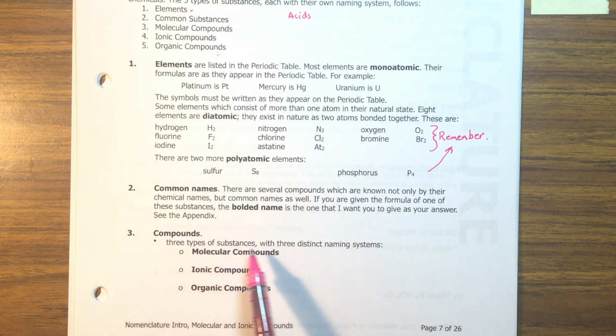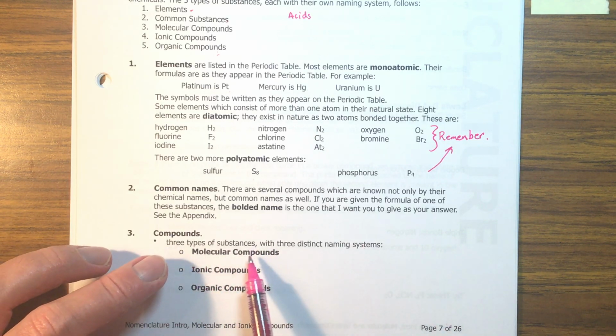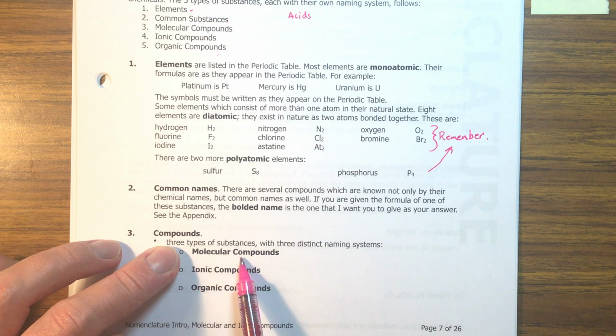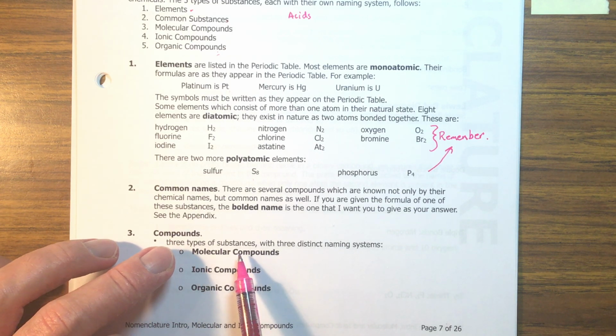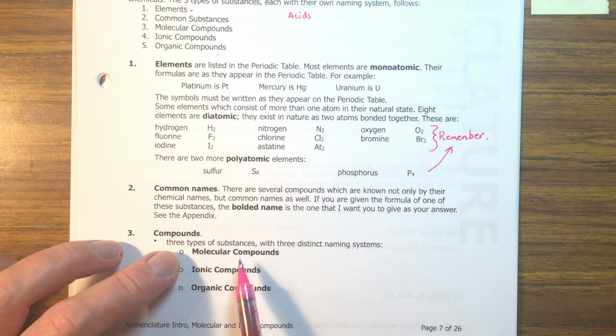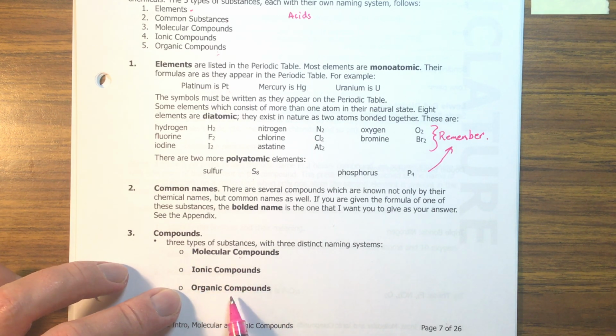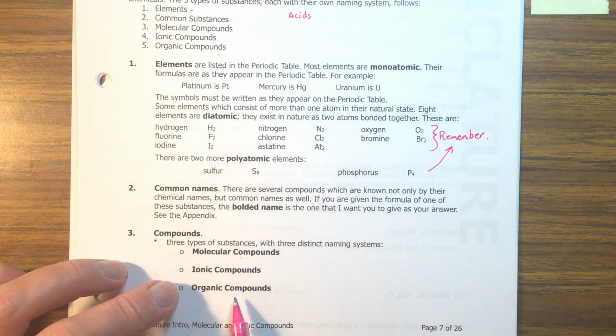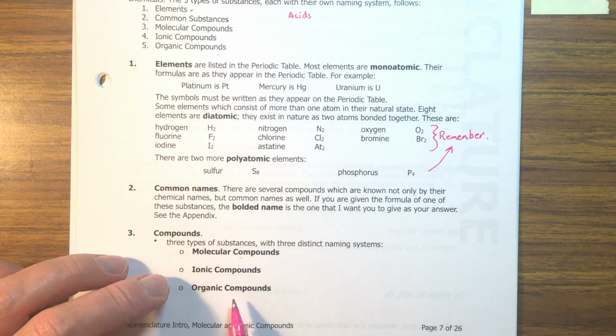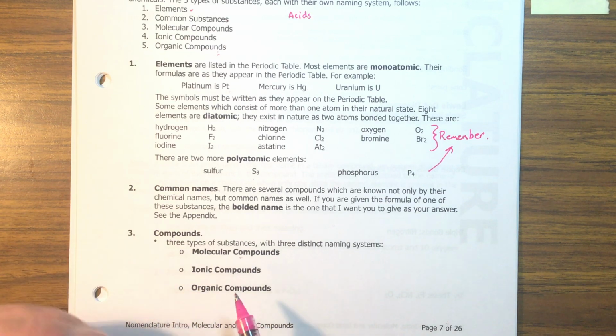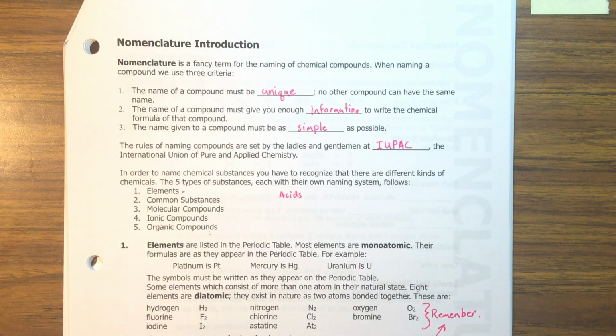Compounds. There are 3 types of substances with 3 distinct naming systems. There are molecular compounds, which are between 2 nonmetals. Ionic compounds, between a metal and a nonmetal. And organic compounds, which are primarily things with carbons, hydrogens, and oxygens. So you're looking at sugars, starches, like methane, those types of things. Okay, so that's nomenclature information.